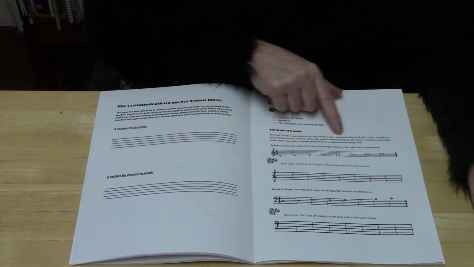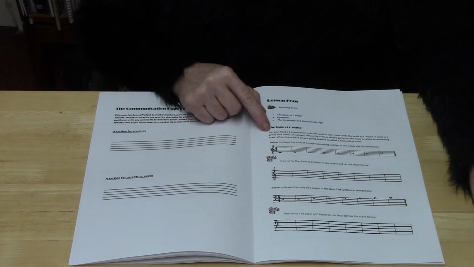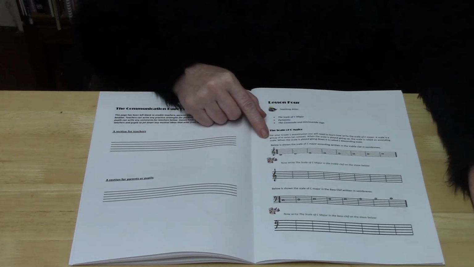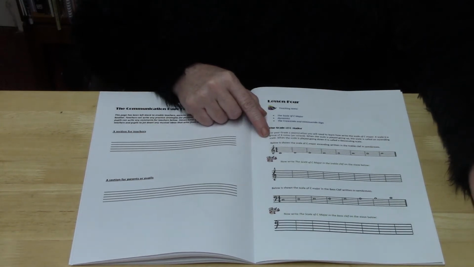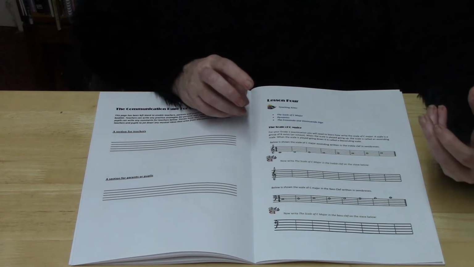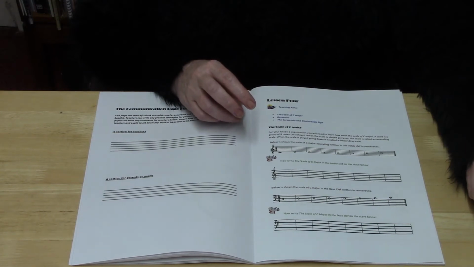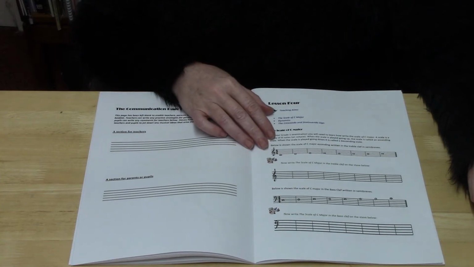So, the first thing is the scale of C major. You've got to remember that a scale is a group of 8 notes, known as an octave. So when the scale is asked to be written going upwards, it's called an ascending scale. And when the scale is asked to be written downwards, it's called a descending scale.